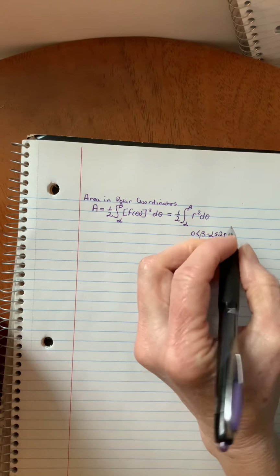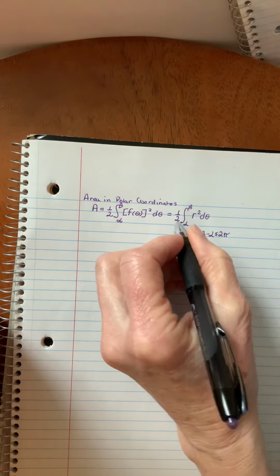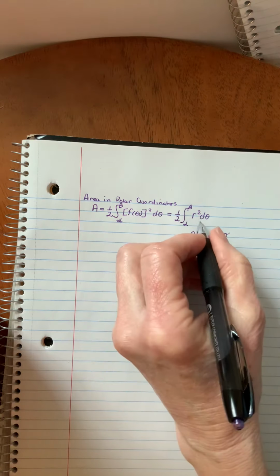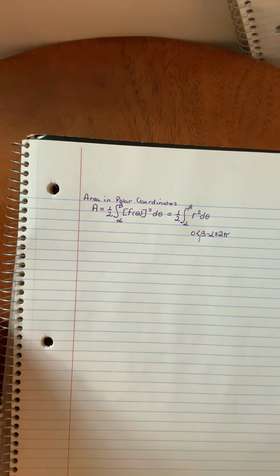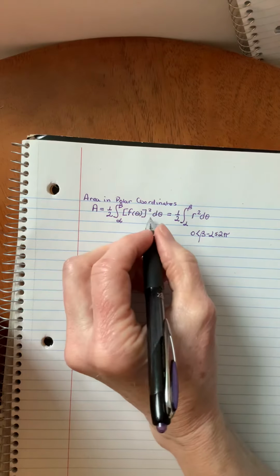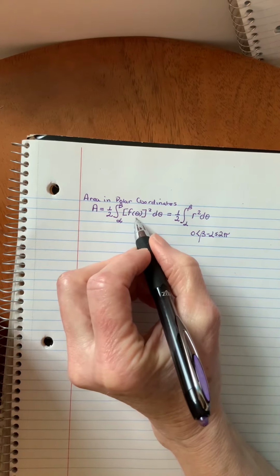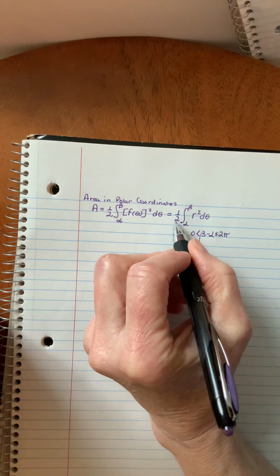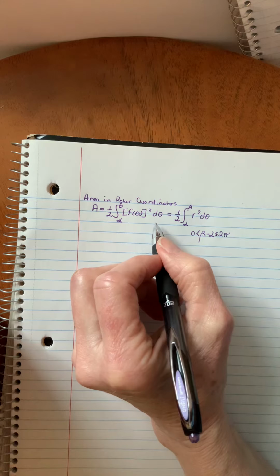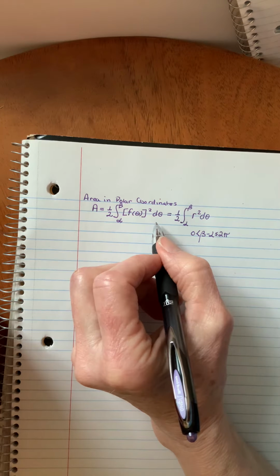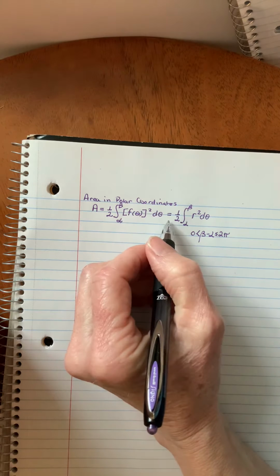The other thing is you've got to make sure that this is a function that's always positive or always negative where you do this. So make sure that these have the same sign. If it dips into the positive and then into the negative, it kind of cancels itself out, like it did when you did area above and below an x-axis. So we've got to be concerned about that.